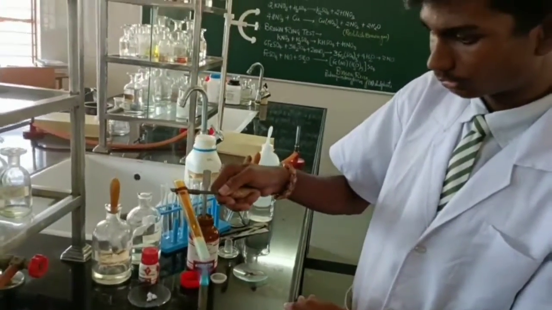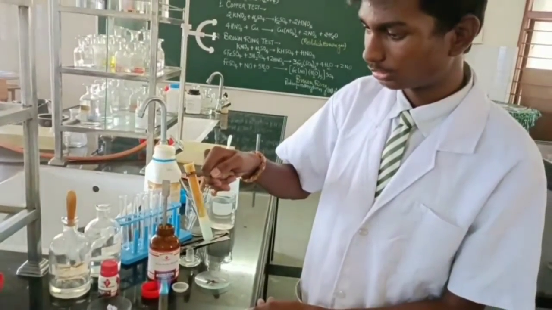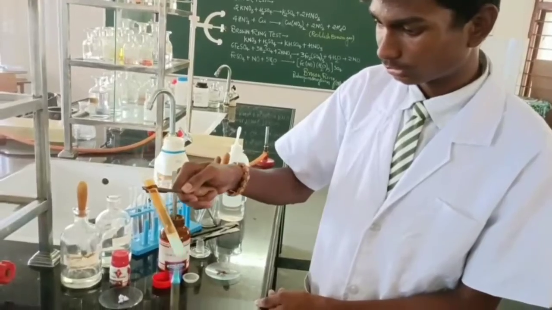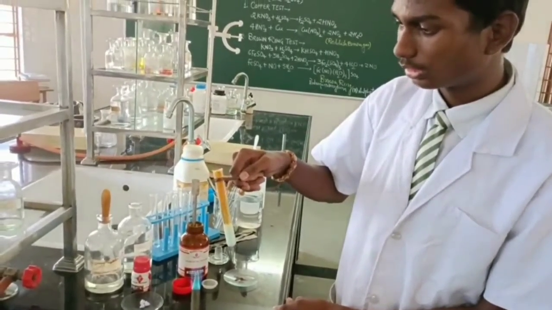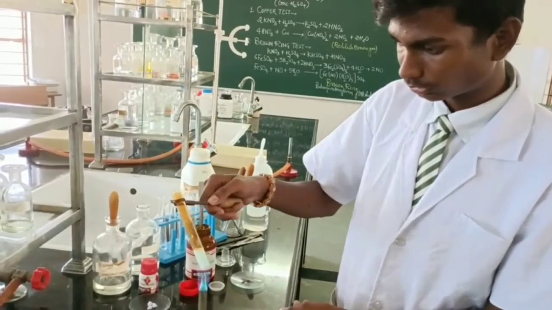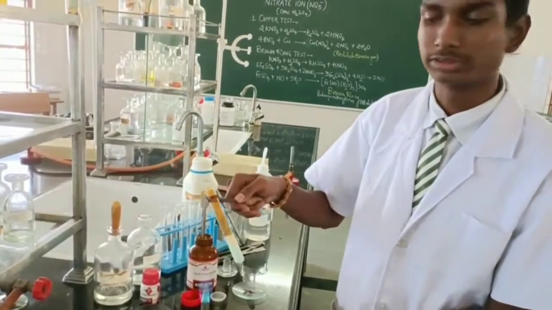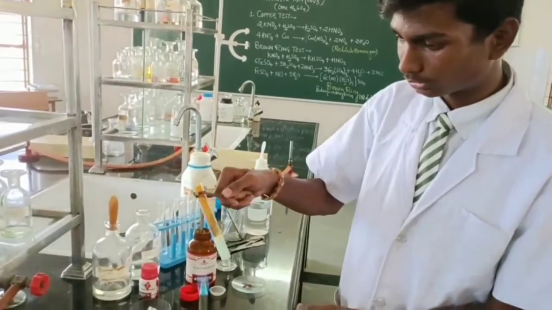So if anybody asks, it can be asked in the viva why the solution turned blue or green. The answer is it is due to formation of copper nitrate in the lower side, and NO2 gas is evolved, which is showing you the reddish brown vapors.